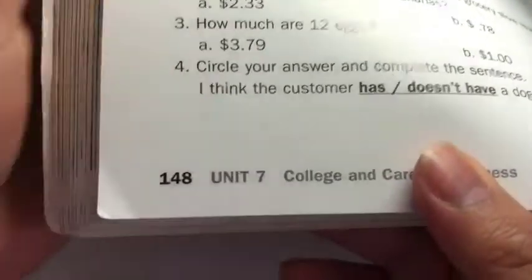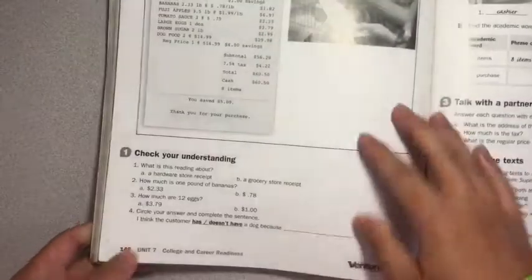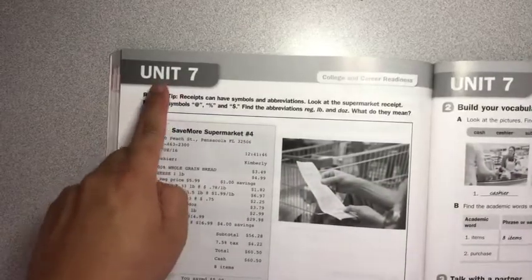All right, so in your student book, I want you to go to page 148. Page 148. We're going to review Unit 7.